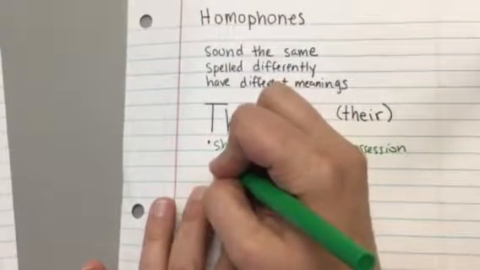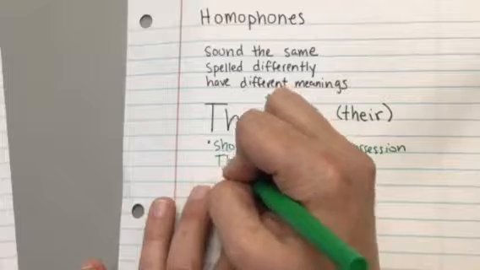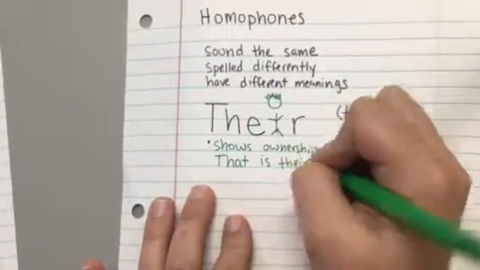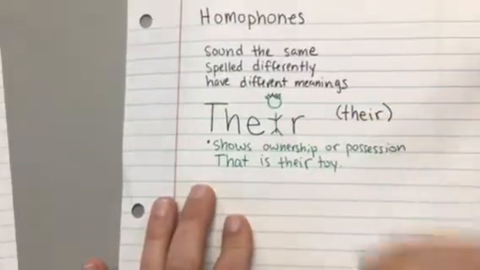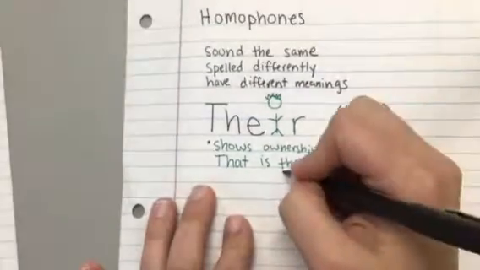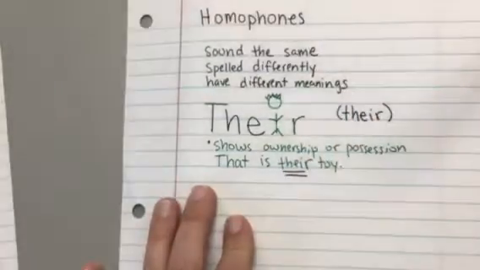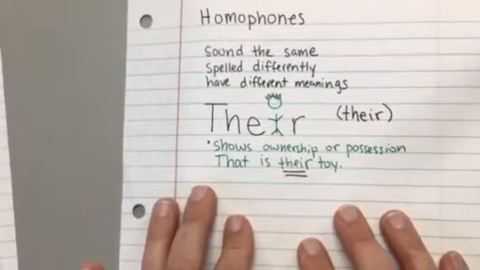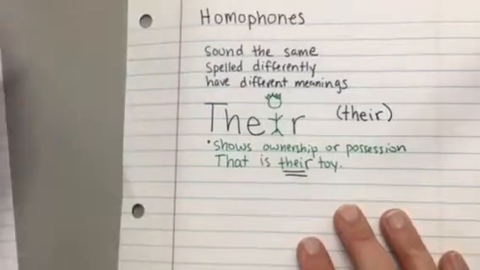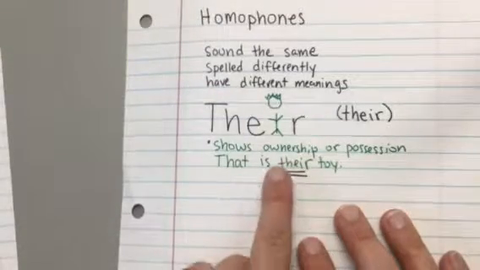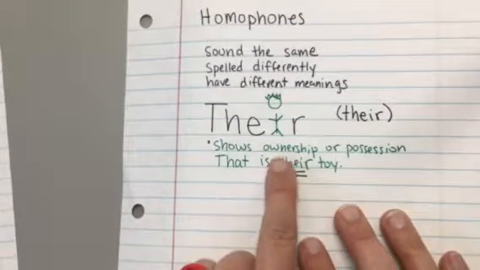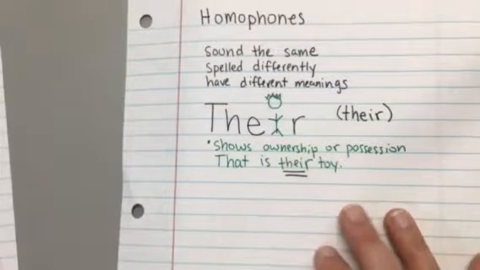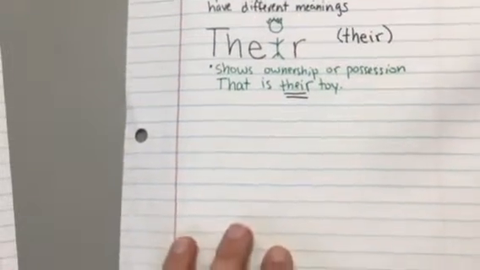Okay, a sentence that could work for it is, that is their toy. So using this form of their, that is their toy. We could say the same thing, that is their table, that is their group. It's a group of people and something belongs to them, with their ownership or possession. T-H-E-I-R.